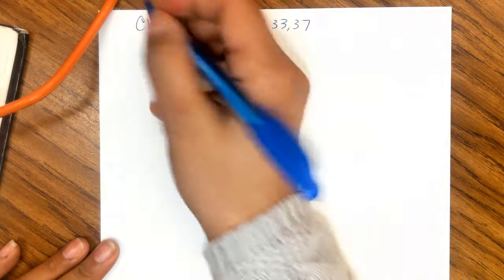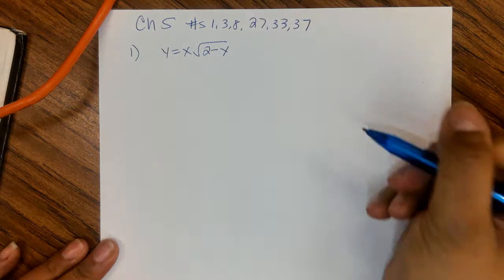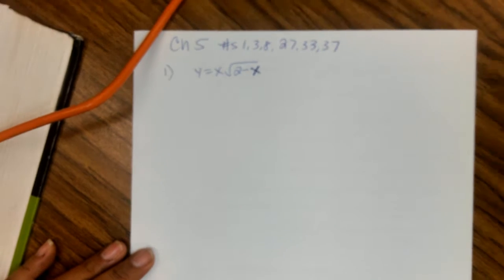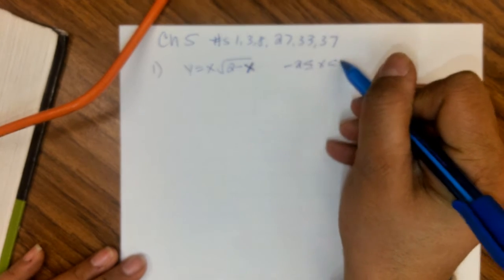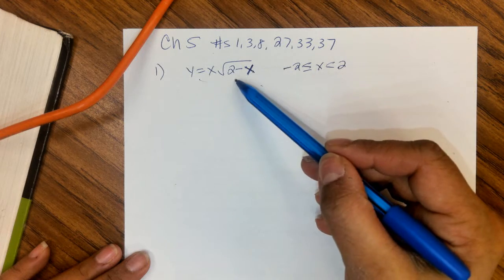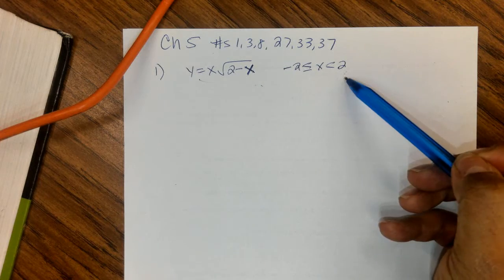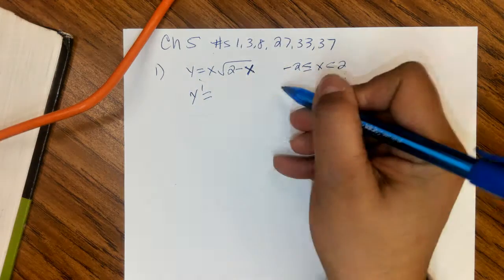Number 1, the function was x times the square root of 2 minus x. And the question wanted you to find global extreme values of the function and where they occur. And then for number 1, they gave you an endpoint. Endpoints are awesome. So first thing we're going to do is address the domain of this. And the domain, actually, I'm sorry, we don't have to do the domain because the domain was given for this problem. First thing we're going to do is find the derivative using the power rule.